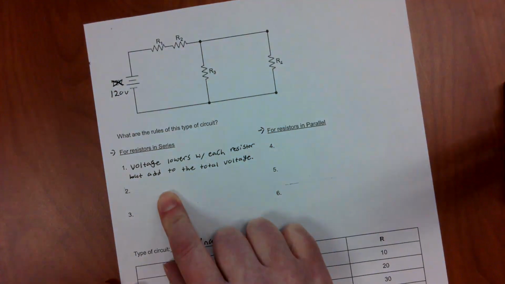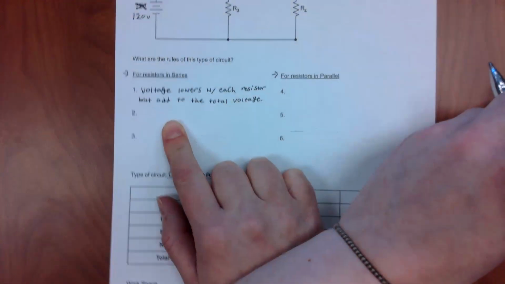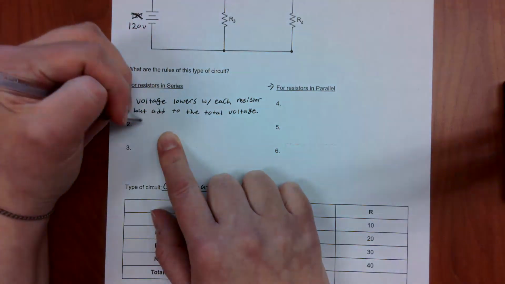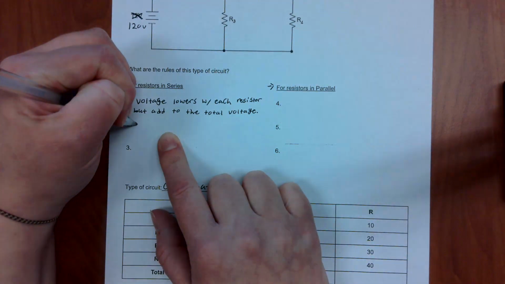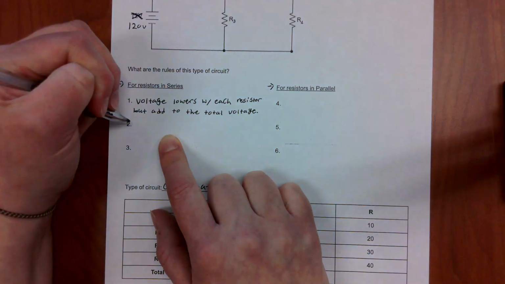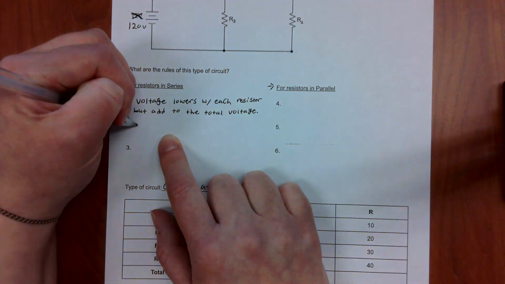The second rule for series is current. That says that current is the same in all series resistors.